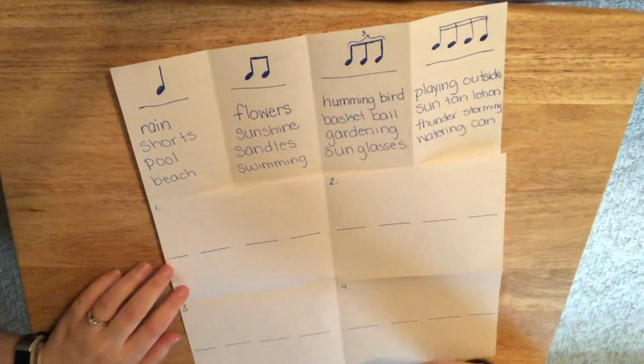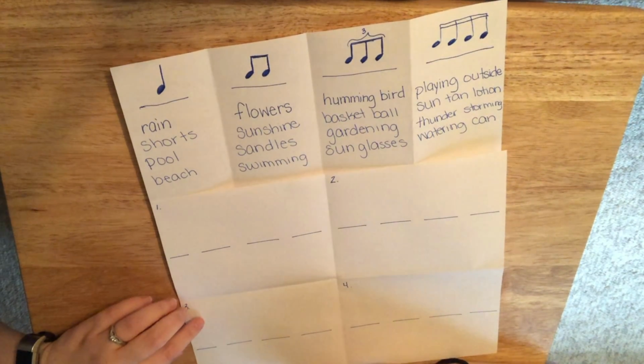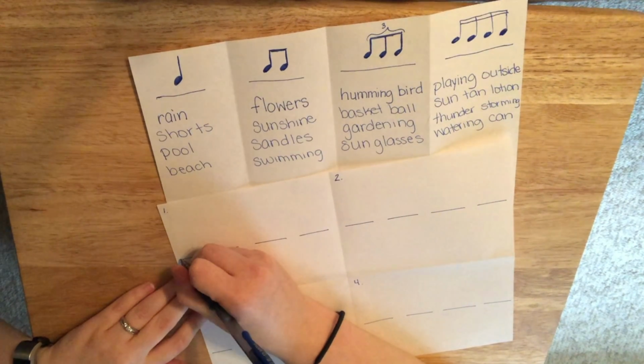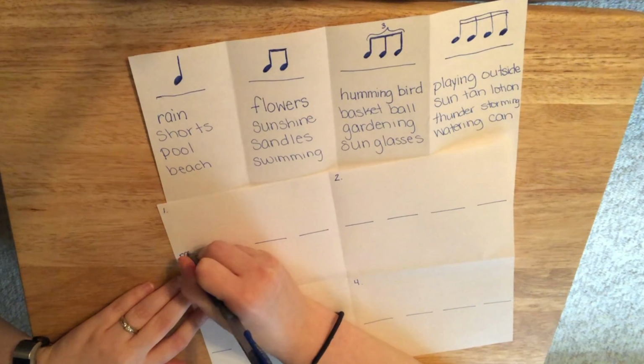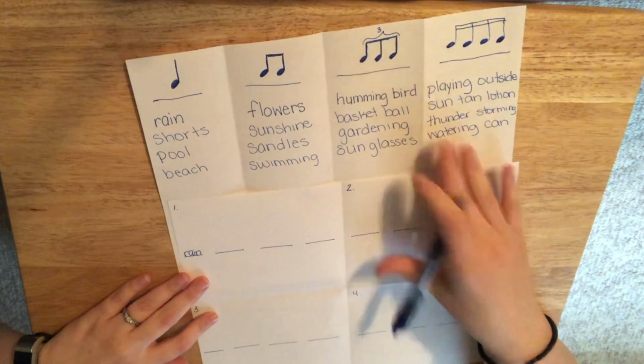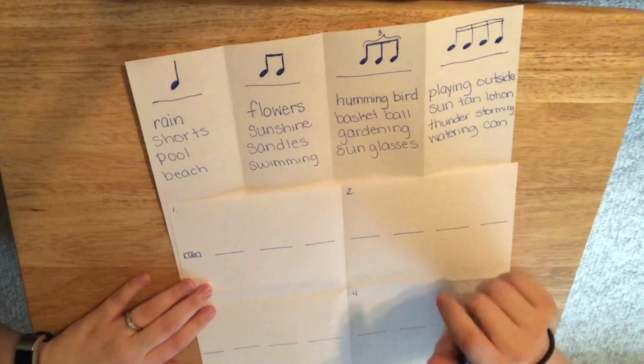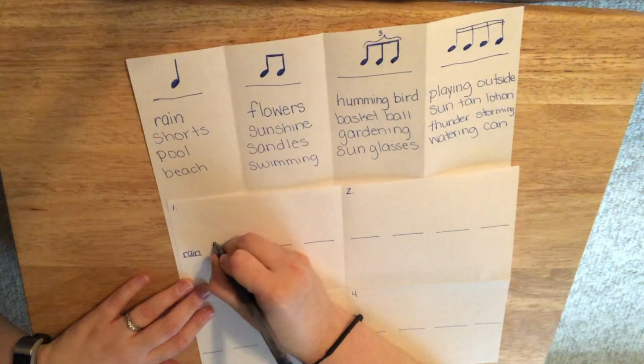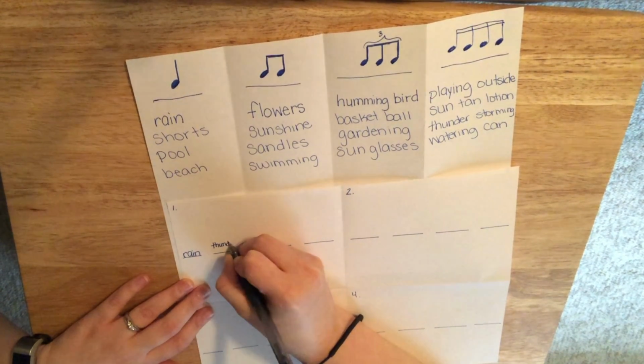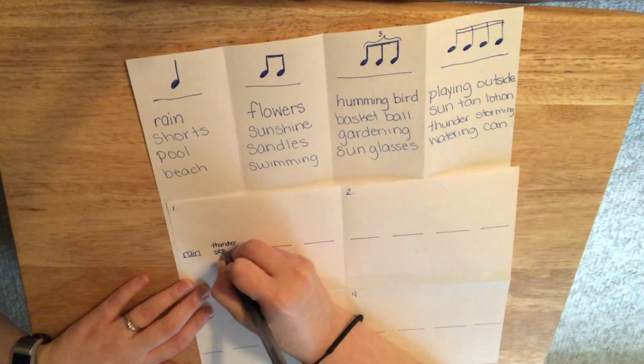So for instance, I might do rain, and then we'll have to kind of combine these here. Thunderstorming.